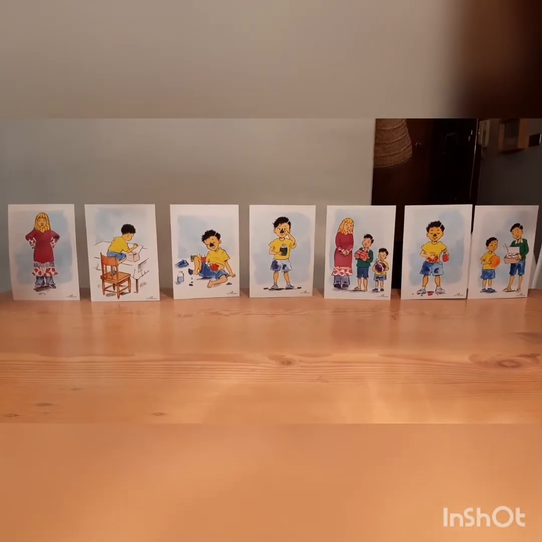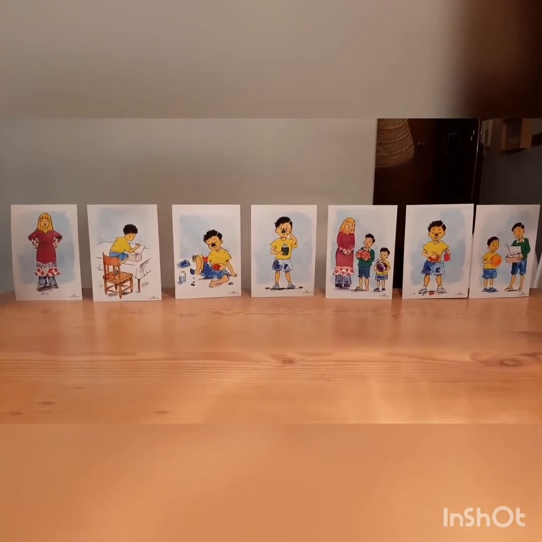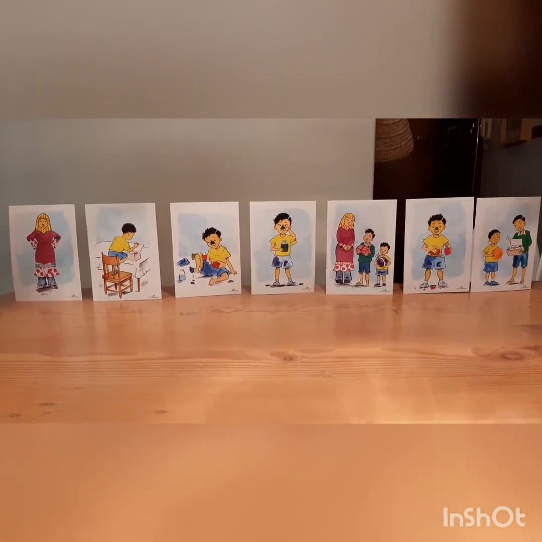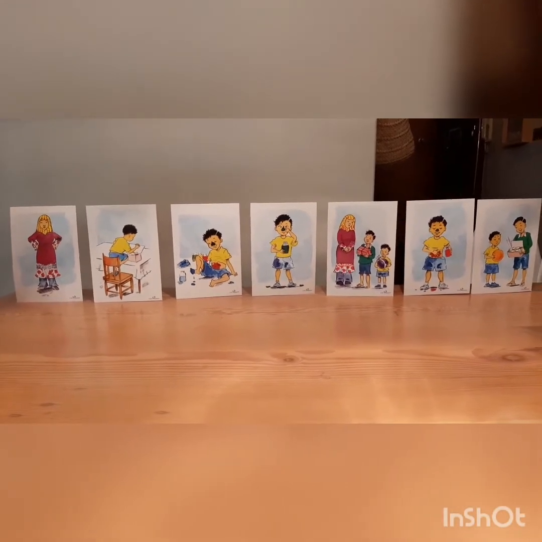We are now going to do the sequence of the story. What happened first and so on. Are you ready? Here are the pictures of Ollie's story. We have to now arrange them from what happened first to the last. Now look at the pictures and let's think.